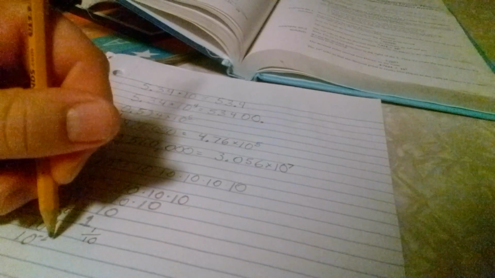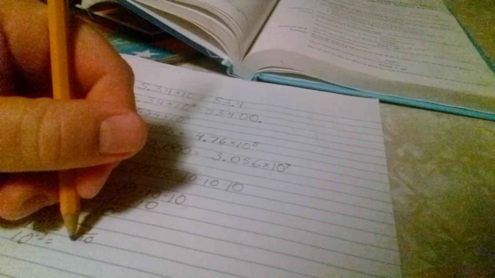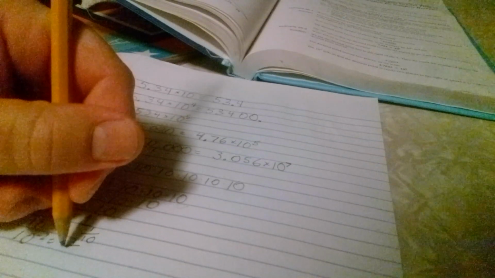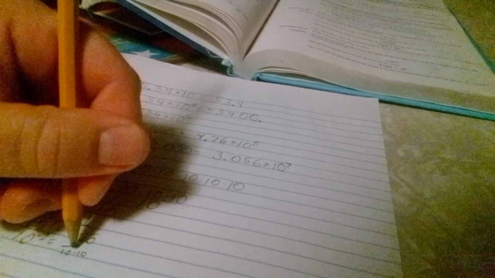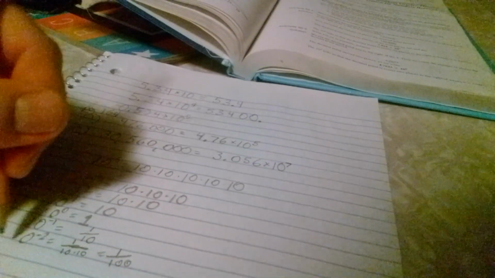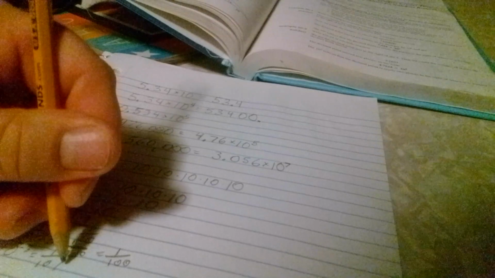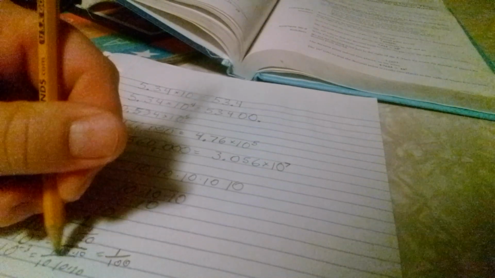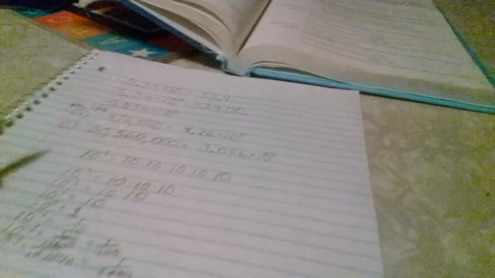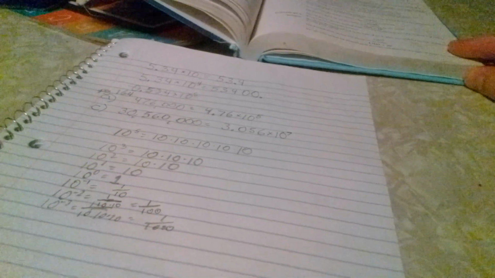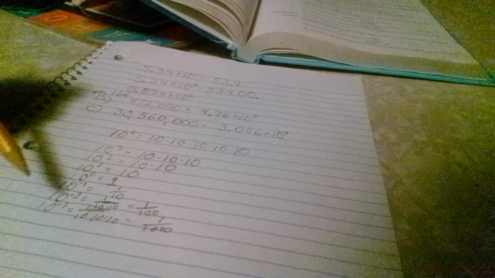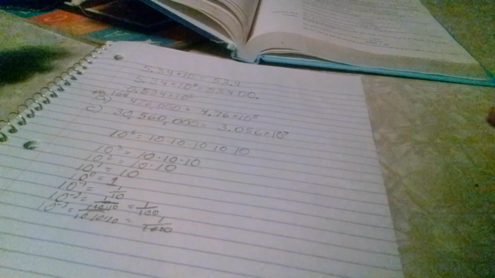And then if I've got 10 to the negative 2nd, that's like doing it twice, or dividing by 10 times 10 on the bottom, or 1 over 100. And keep going with that. It's like dividing by 3 tens here, and that's 1 over 1,000. Okay, there we go. And so we're going to be using this for numbers that are smaller than 1.